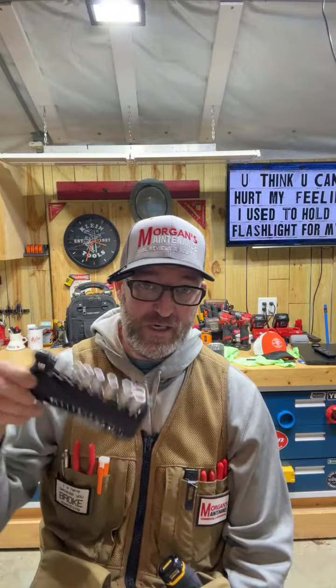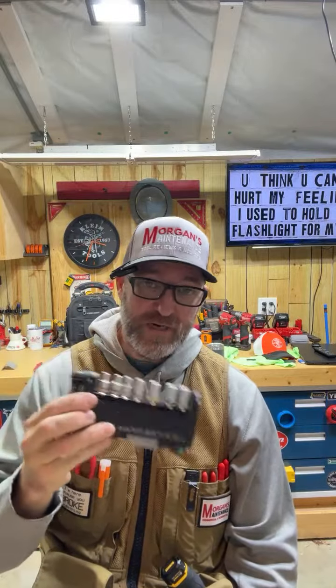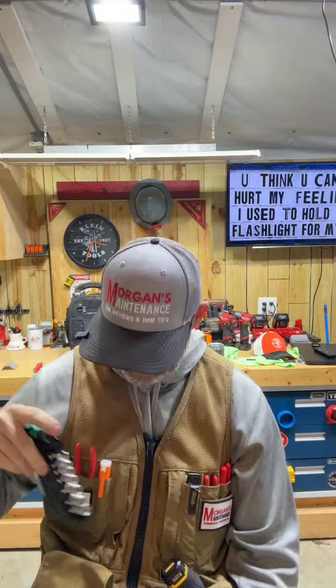I will say that these Vera ones in this thing right here, they're not even impact rated, but they've been pretty good. I haven't really used them in an impact putting in deck screws or lag bolts or anything like that. It's just been normal stuff.